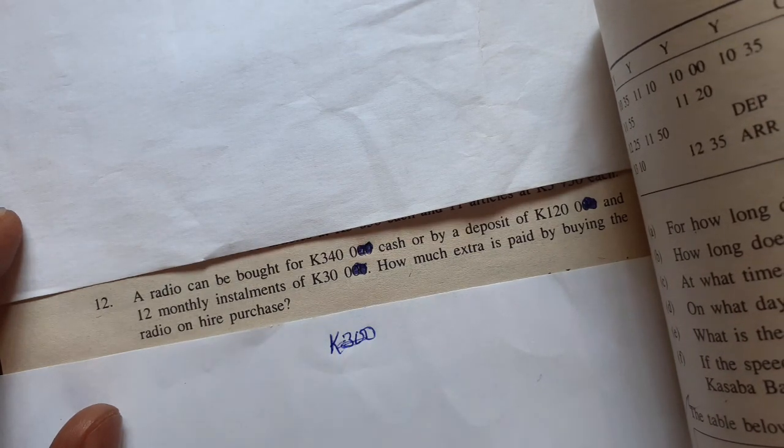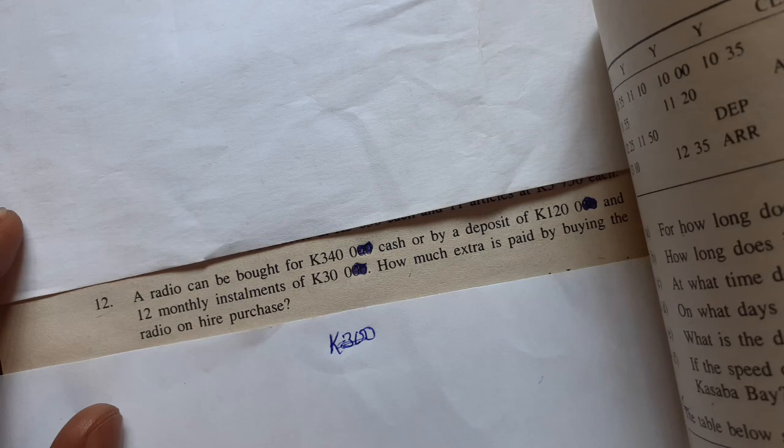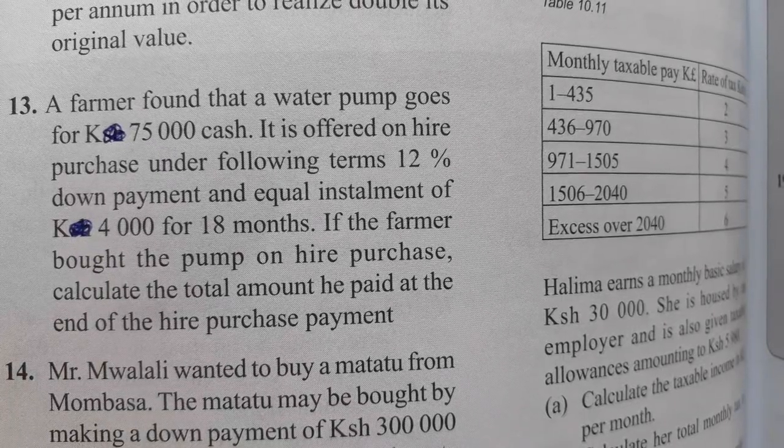Okay, so let's look at the last question. So question 13 is the last one.